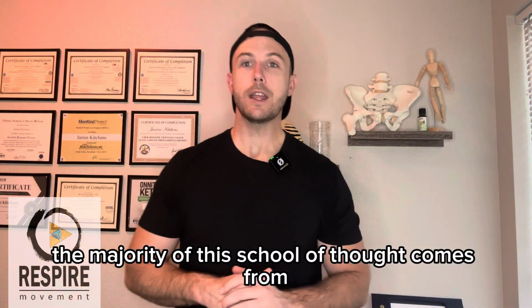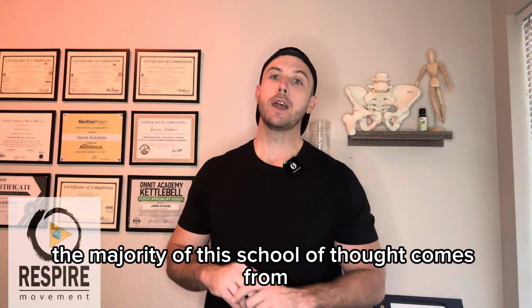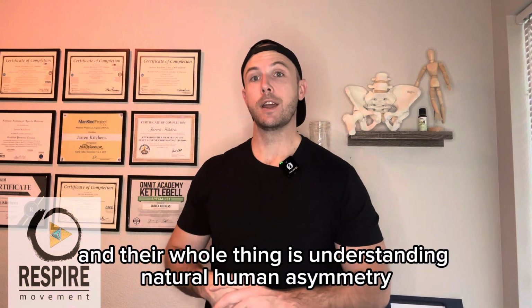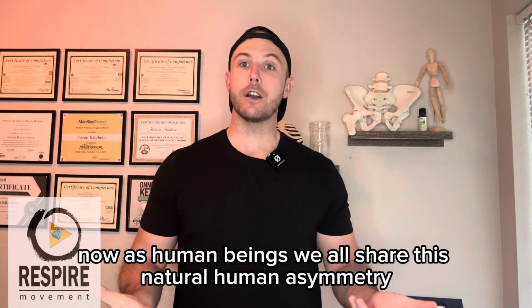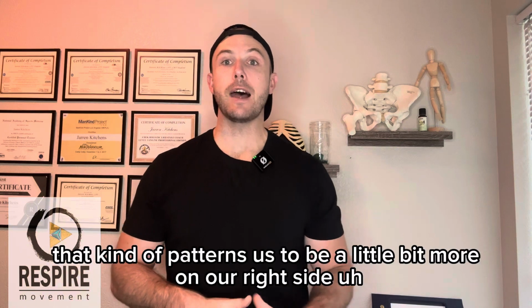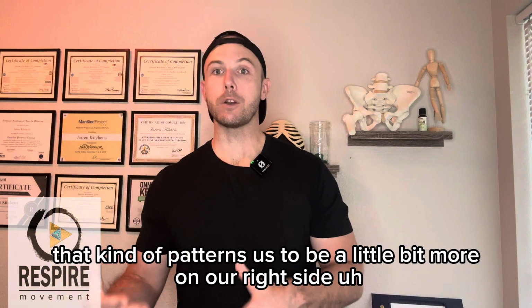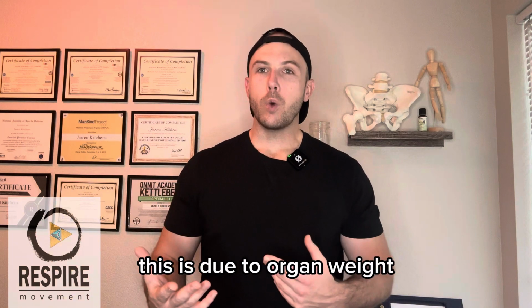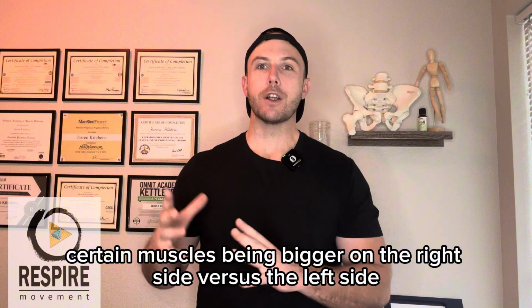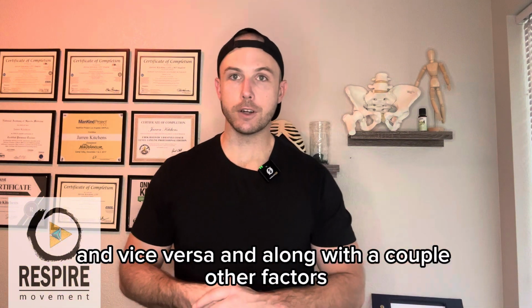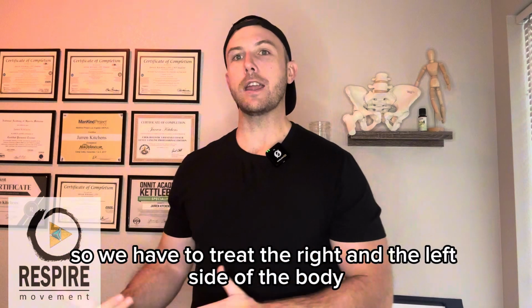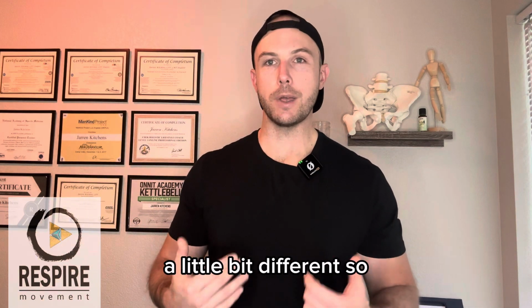And so the majority of this school of thought comes from the Postural Restoration Institute. And their whole thing is understanding natural human asymmetry. Now, as human beings, we all share this natural human asymmetry that patterns us to be a little bit more on our right side. This is due to organ weight, certain muscles being bigger on the right side versus the left side and vice versa, along with a couple other factors. So we have to treat the right and the left side of the body a little bit different.